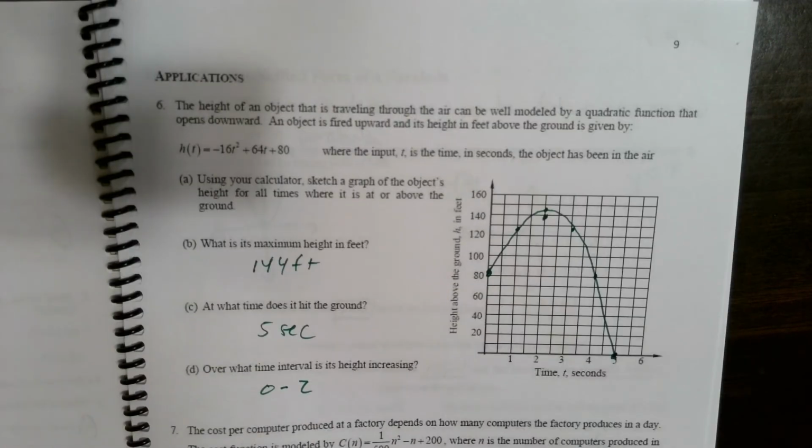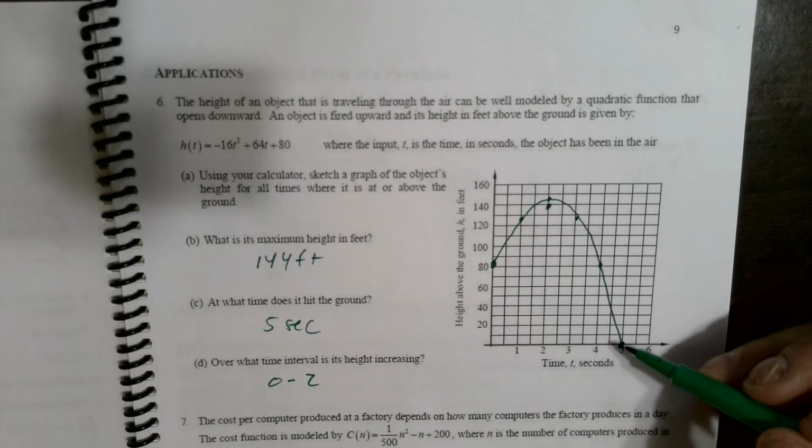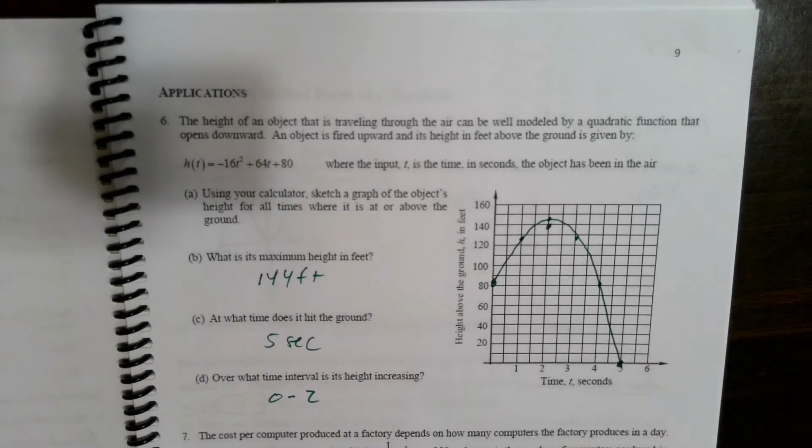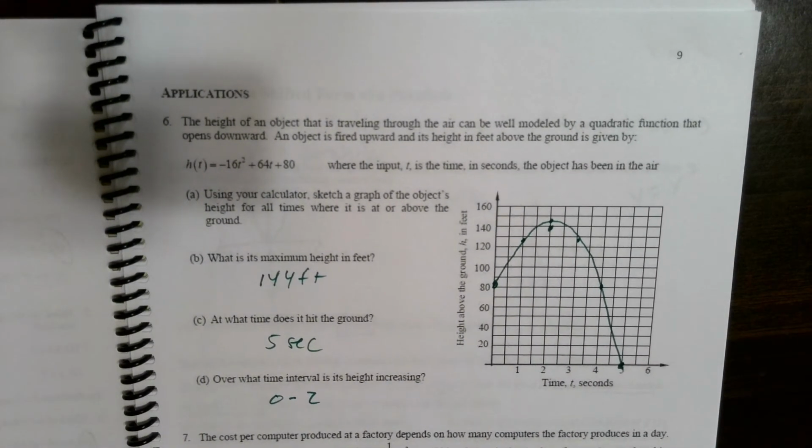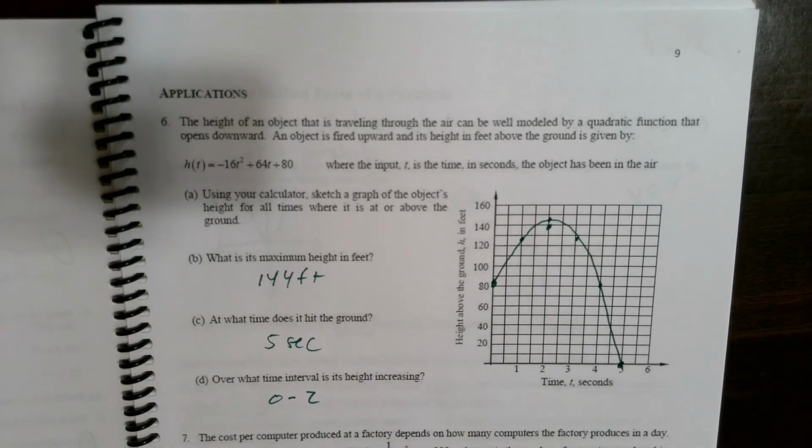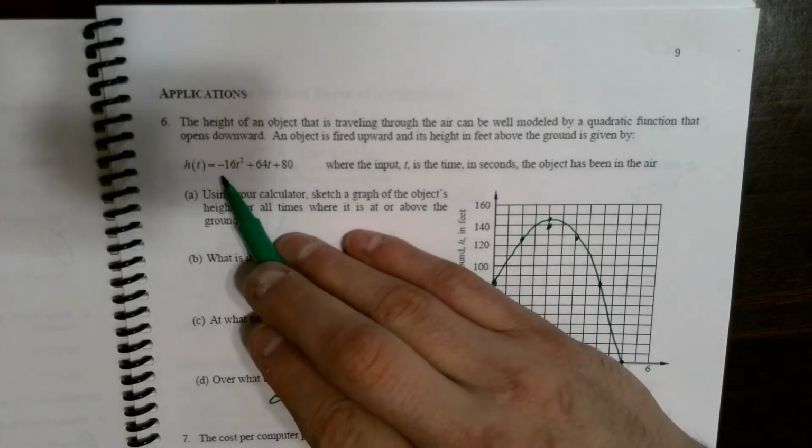Okay, then there was this problem, number 6. I went ahead and graphed it. This is on page 9. If you're following along, you can. If not, you can just watch as to what's going on here. But you can see the negative in front means it's going down.